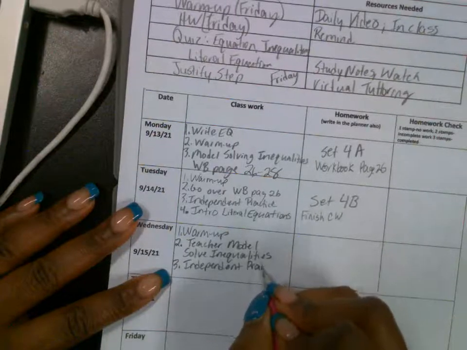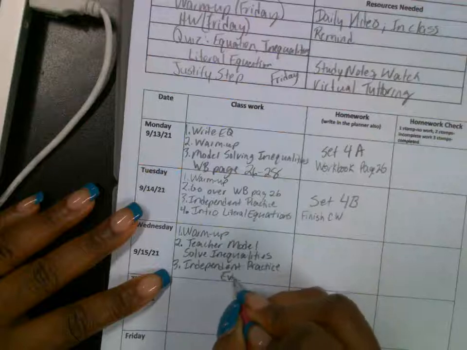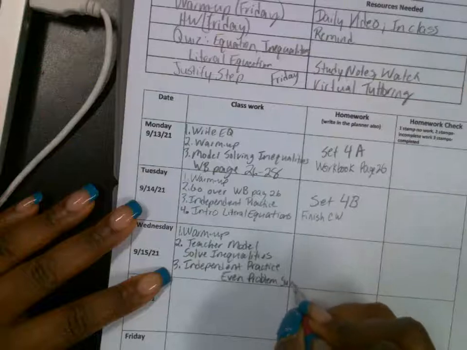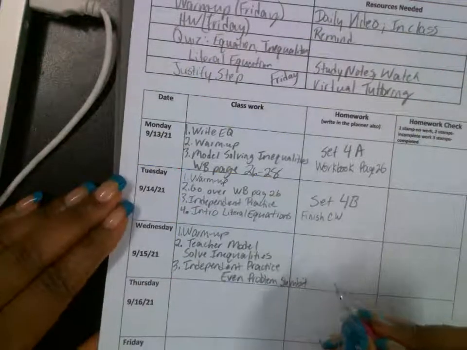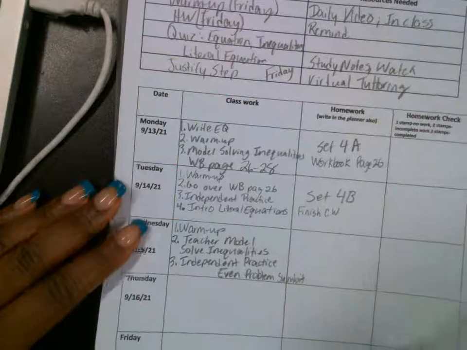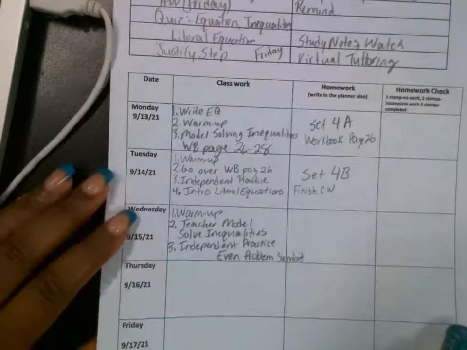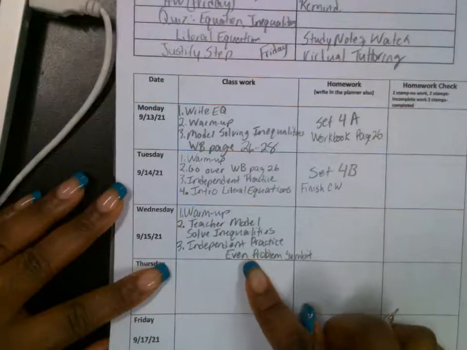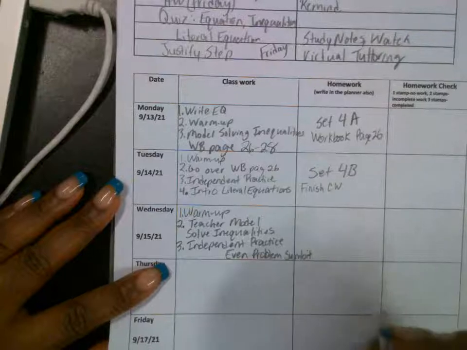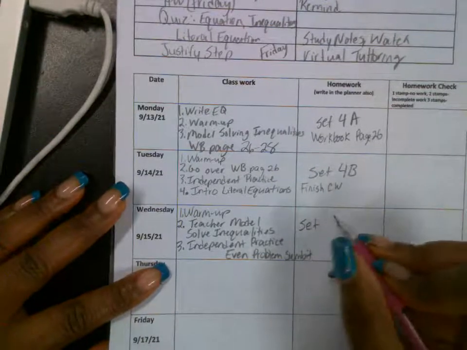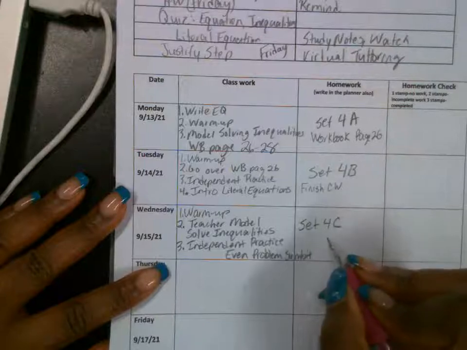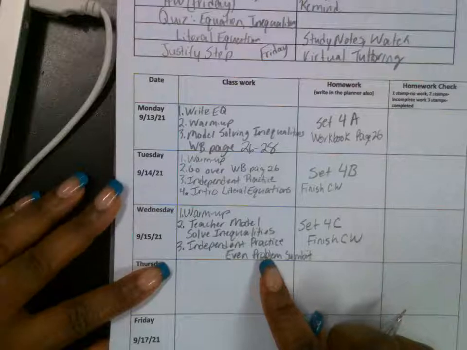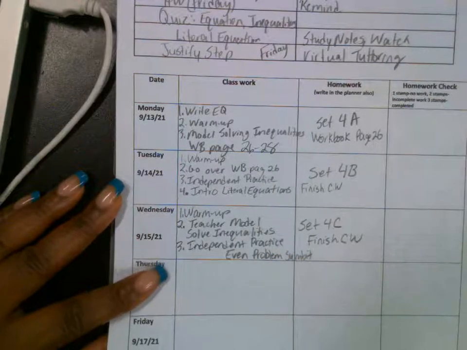Today, the independent practice problems are going to be the even ones. After you complete the even problems, you need to make sure that you submit your work. If you finish early, then you can work on your makeup work or submit assignments that you haven't submitted yet. That gives you time. You can also work on your homework after you finish this, okay? The set that we're doing today is set 4C. And if you don't finish your classwork, the even problems, you need to make sure that you finish those for homework.